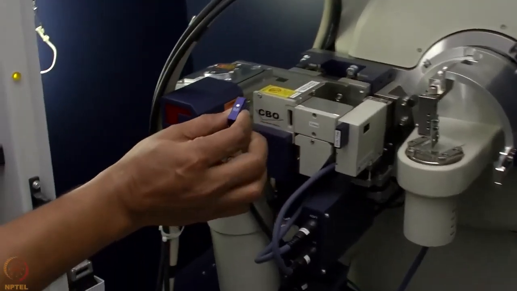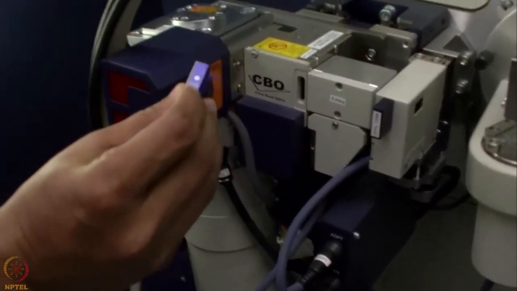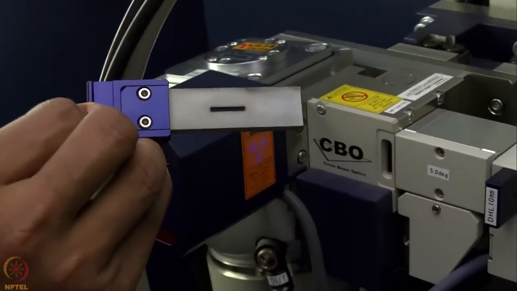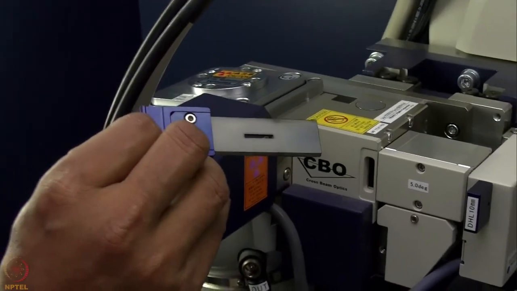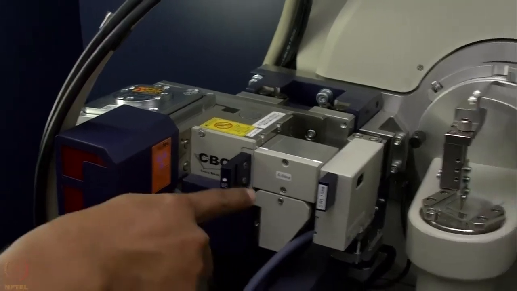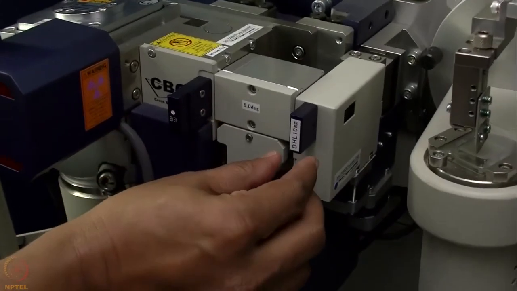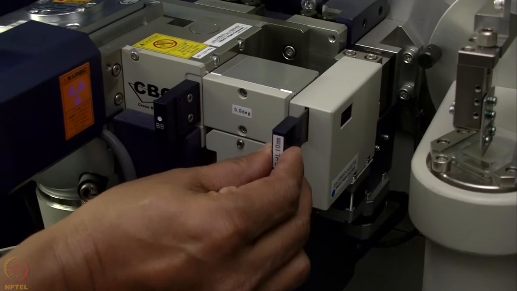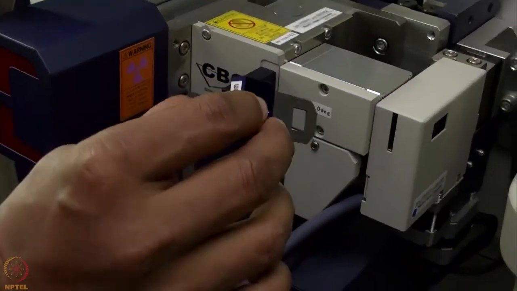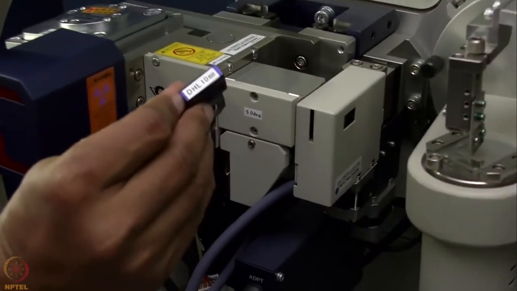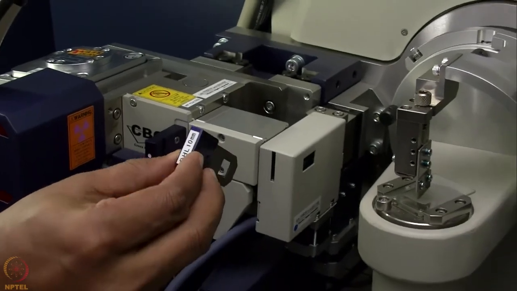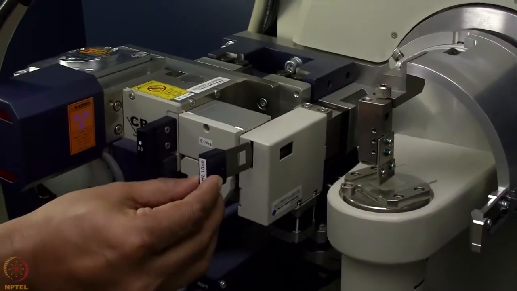This is a Bragg-Brentano slit. It is written as BB. So the beam passes through that opening zone, making it a line focus source. Then we have some solar slits here. We have a height limiting switch here which limits the size of the beam to 10 millimeter. As we can see here, it is a 10 millimeter slit. This slit can be made smaller in case of a very small amount of sample.